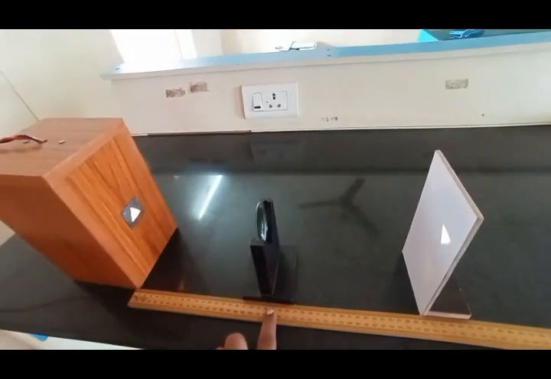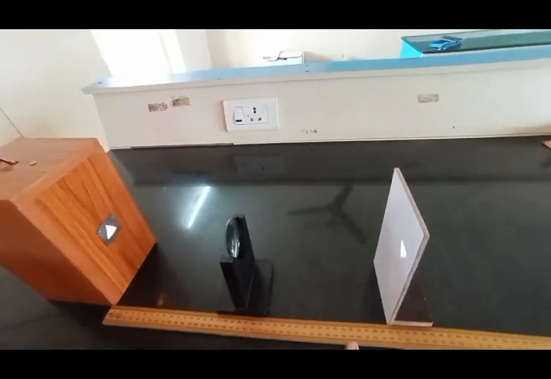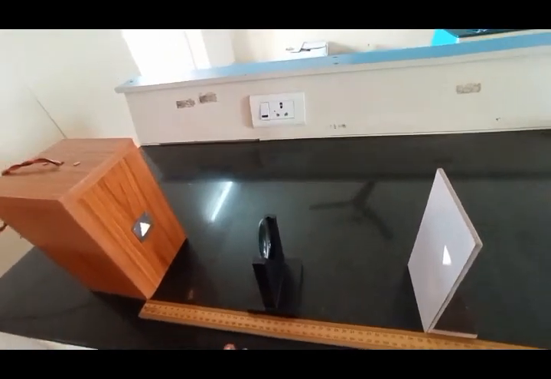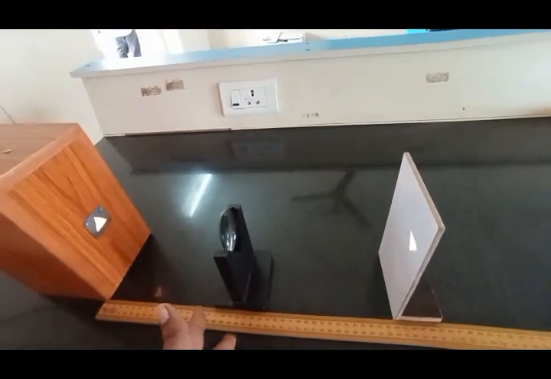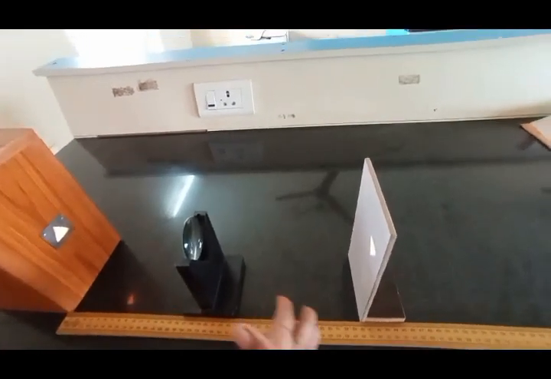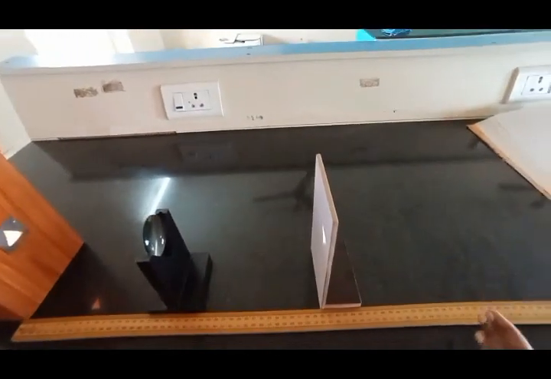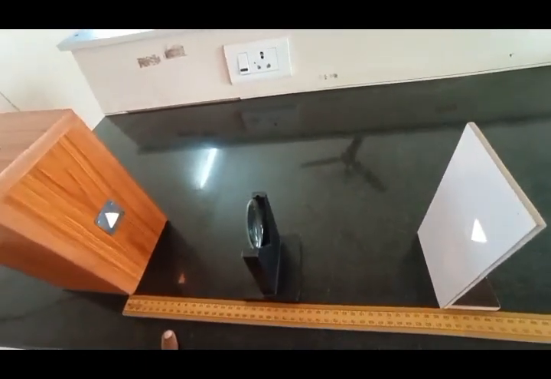How this has to be repeated is: from this 2f position, we set 3 readings below and 3 readings above. Which means 3 readings less than 2f, within 20, which means 17, 18, 19; likewise we set the object distance, and the image distance accordingly. Then we place it above 2f, that is 21, 22, 23, see where the image is obtained, and then tabulate it. So that is the procedure of doing this experiment.